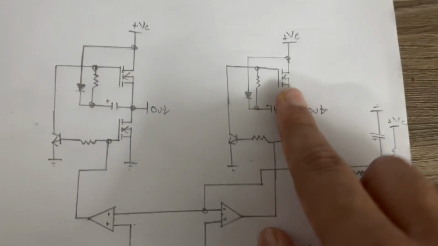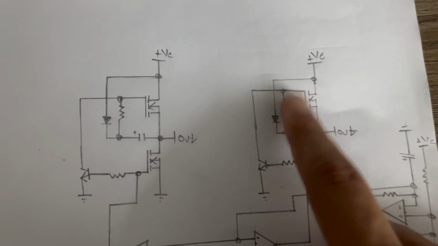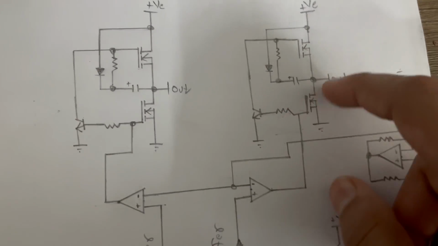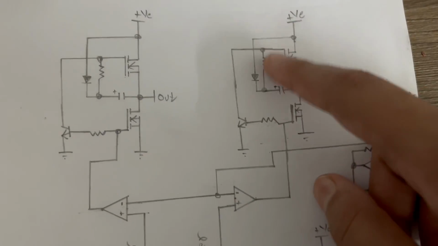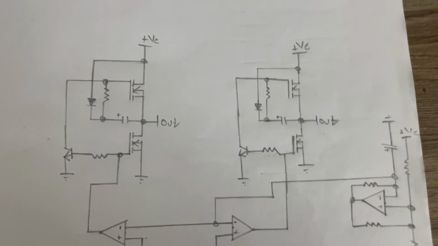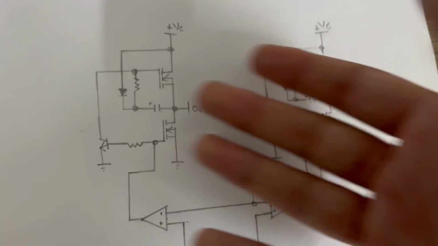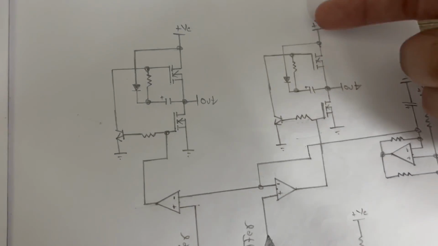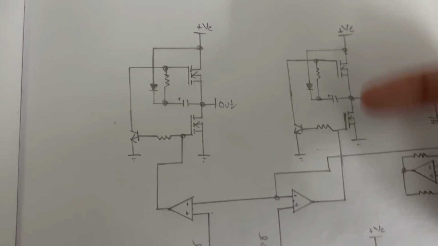As the MOSFET goes high, the gate of the MOSFET will also go high, and when the MOSFET fully turns on, the gate of the MOSFET also fully charges. So that's how it is working. It is a bit complex to explain, but it is actually easy. Basically the MOSFET is itself turning it on.